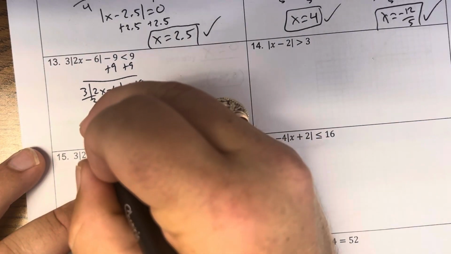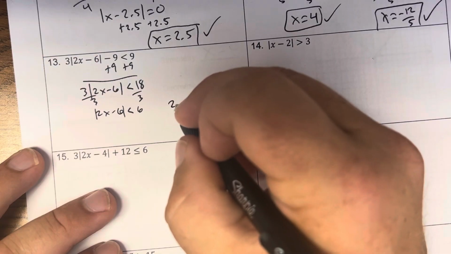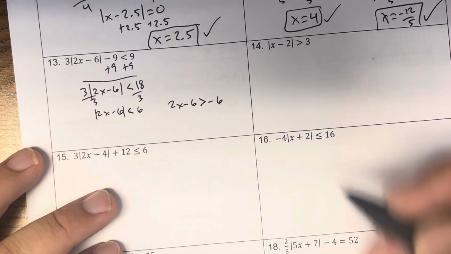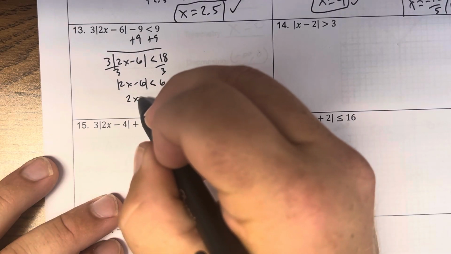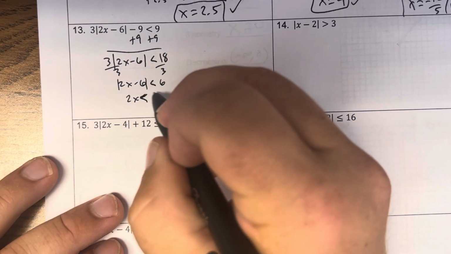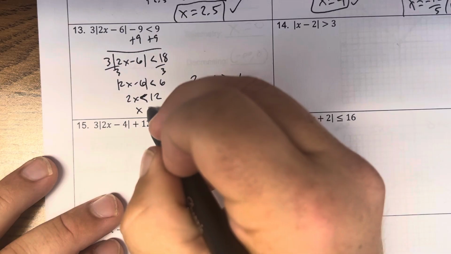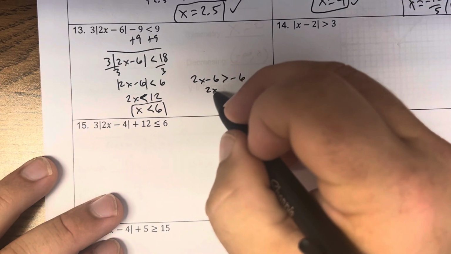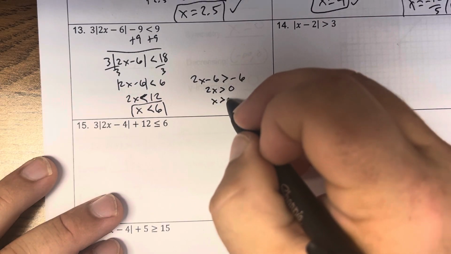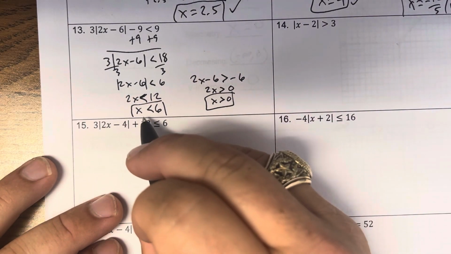And then that's the absolute value, so we also have to do 2x minus 6 is greater than negative 6. And now we'll solve. And so we'll add 6 over. 2x is less than 12. And we'll divide by 2. X is less than 6. We'll add 6 over. We'll divide by 2. So those are correct. X is less than 6.